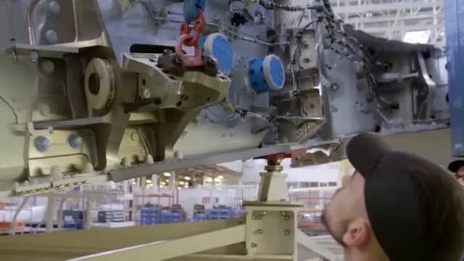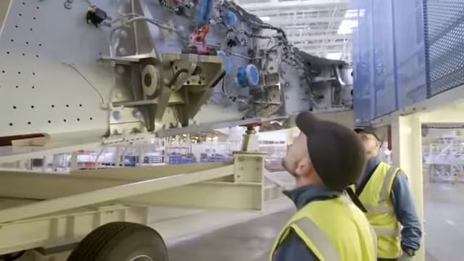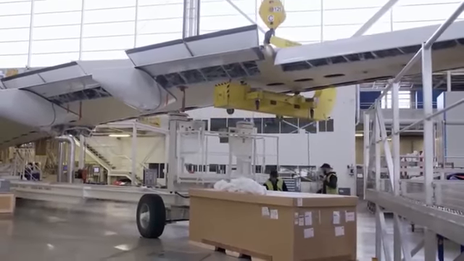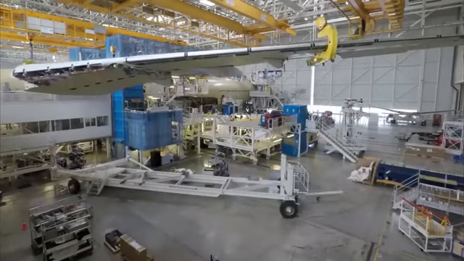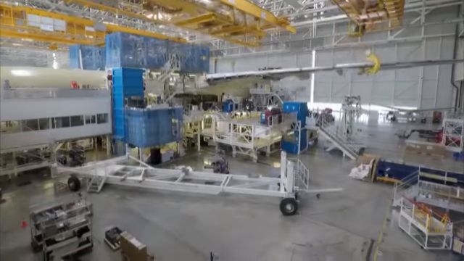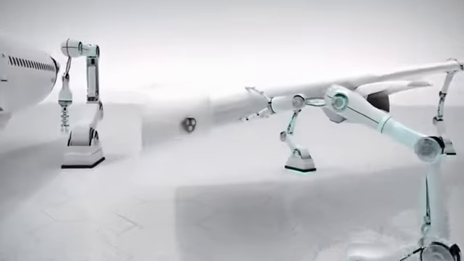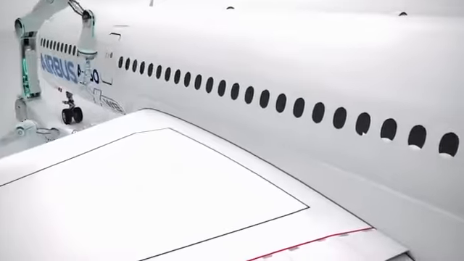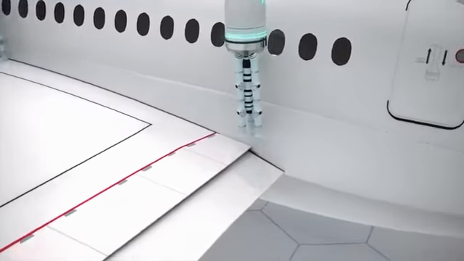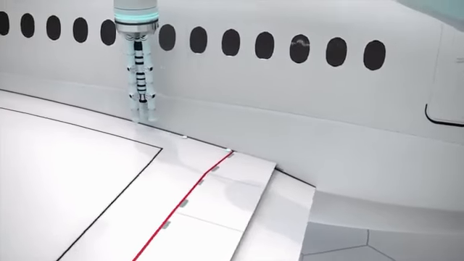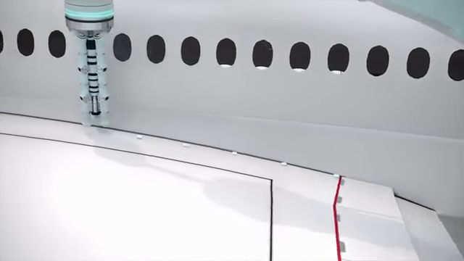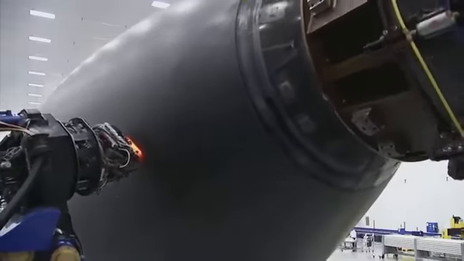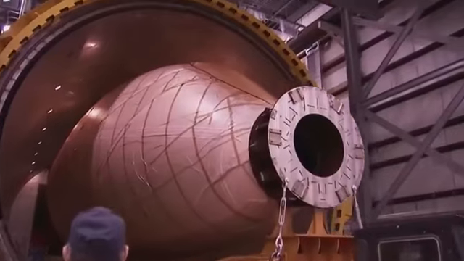For example, the wings may be created using a process called extrusion, where long pieces of aluminum are formed into the desired shape, or they may be constructed using carbon fiber composites, which are layered and cured in a mold. One of the most significant advancements in airplane manufacturing has been the introduction of robotics and automation. Robots can perform repetitive tasks with precision and speed, increasing efficiency and reducing the likelihood of human error. For example, robots can drill and install thousands of rivets in the fuselage, ensuring a secure and consistent bond.